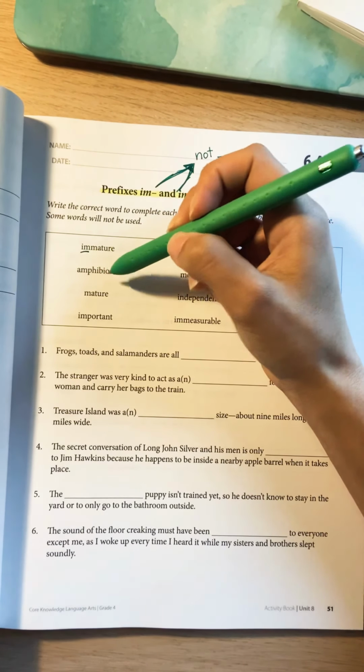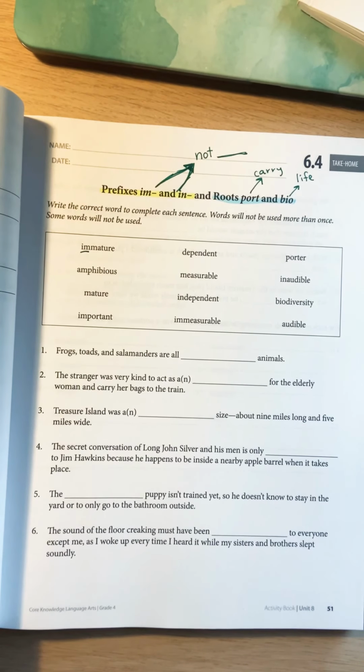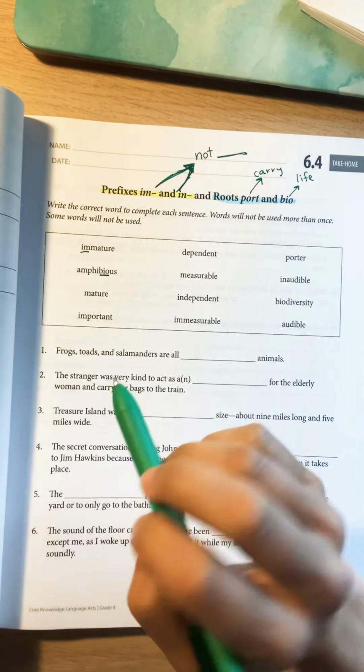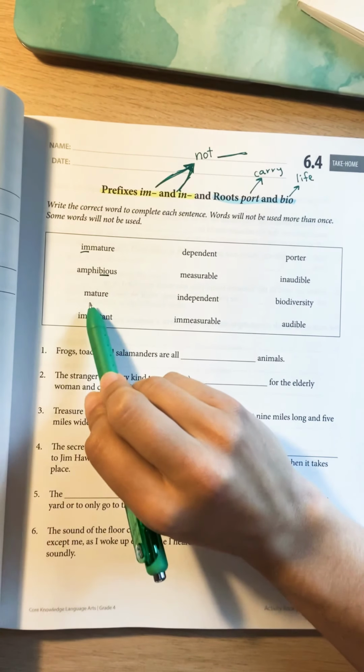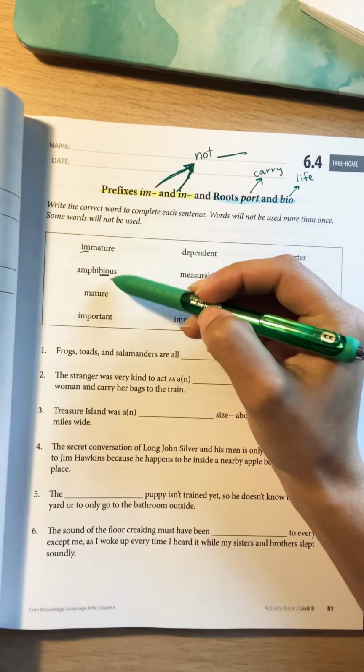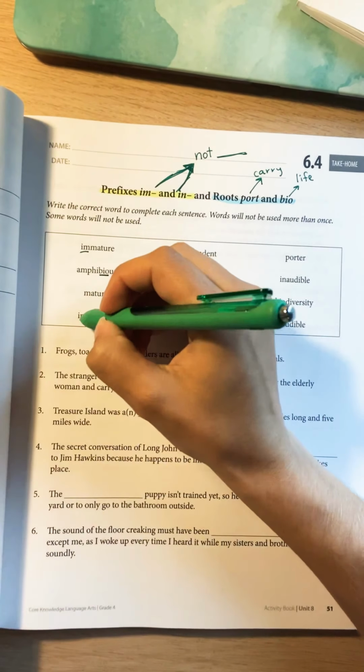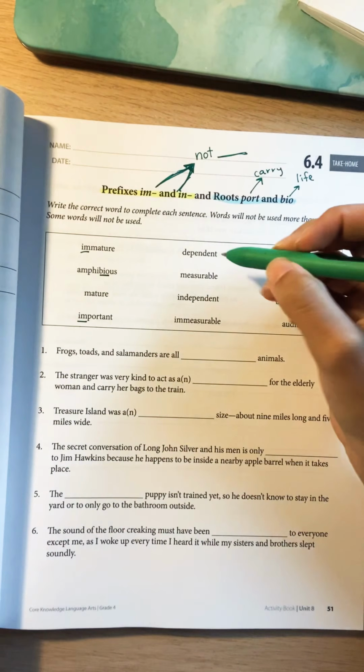Amphibious. So amphibians are like frogs, toads, and salamanders. So I kind of gave you the answer there. Amphibious. I don't know. Oh, bio. There we go. I'm like, where's the word? So bio is in that one. Mature. Okay, so we have immature. We just have the opposite, mature. Mature and immature.